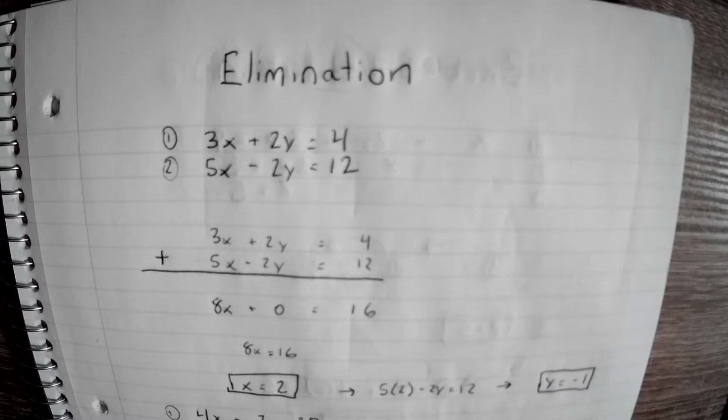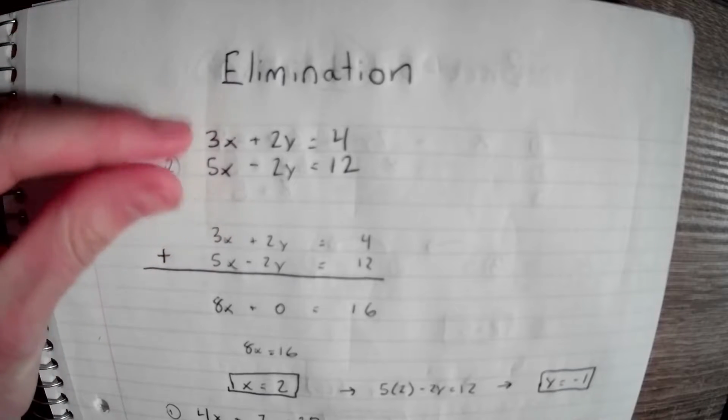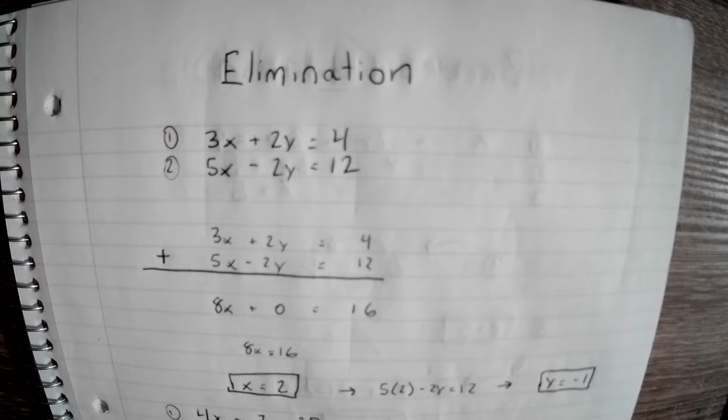I often call this the squishy method because we'll be taking 2 of the equations, either adding or subtracting them, squishing them together, eliminating one of the variables, and finding the solution. Here we have 3x plus 2y equals 4 and 5x minus 2y equals 12. The strategy for elimination is to find some sort of multiple of the variables where, when you add or subtract them, they're most likely going to be 0.